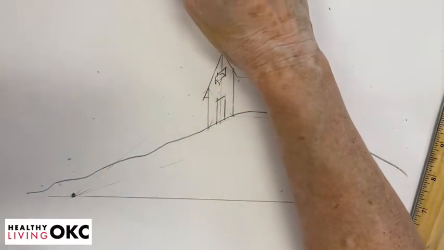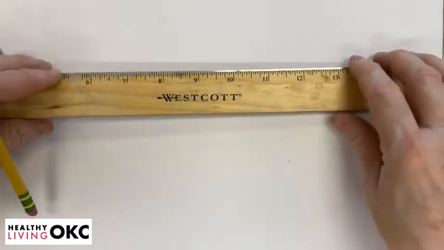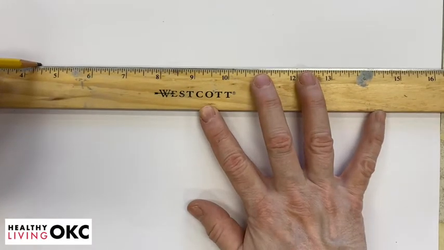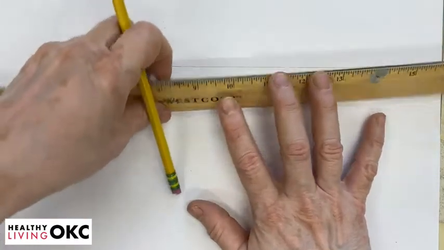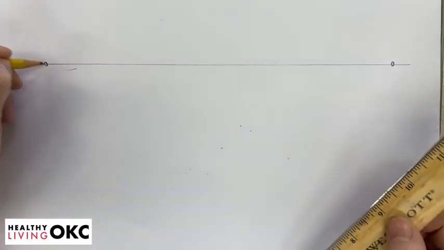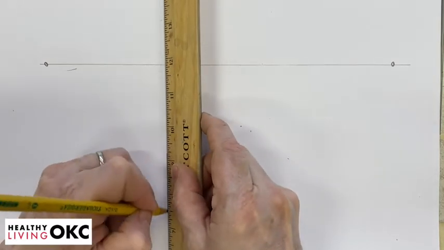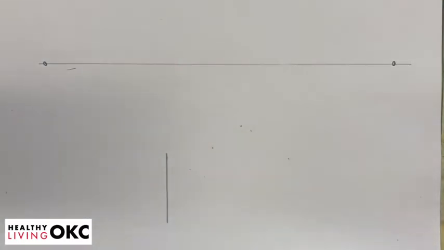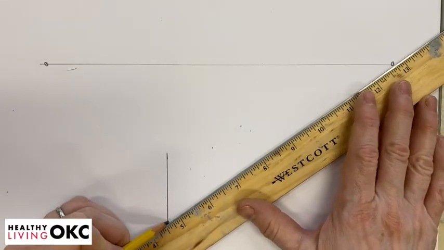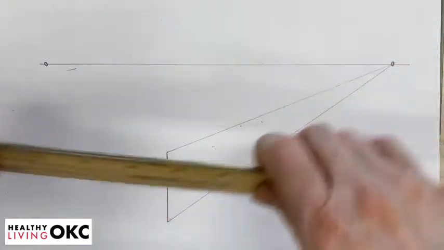Now, how would we do it in 2-point perspective? All right, so we'll start off, again, looking down onto our barn. Okay, so we're going to have 2 points, and we're going to draw a barn down below. We're going to start with our line, and we're going to connect to our points.